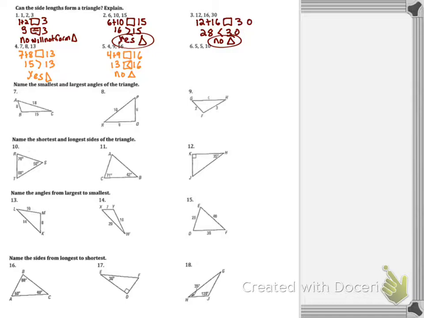And then our last one is if 5 plus 5 is going to be greater than 10. And we see that 10 equals 10. So no triangle formed. So remember, we're using that theorem we learned that any two sides of a triangle have to add up to be greater than the third side. If it's not greater than, there's no triangle formed. So on to the next one.